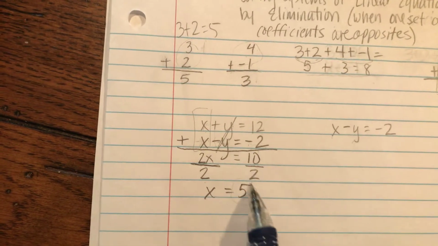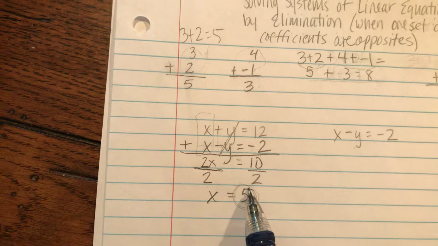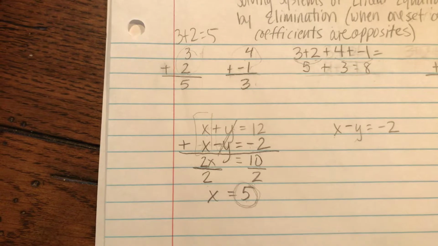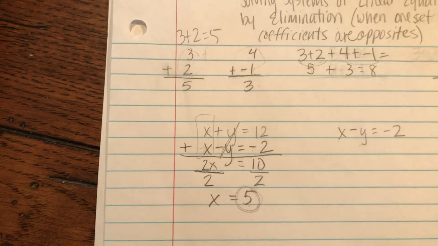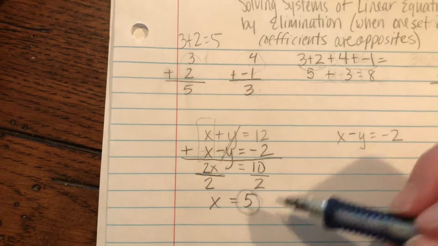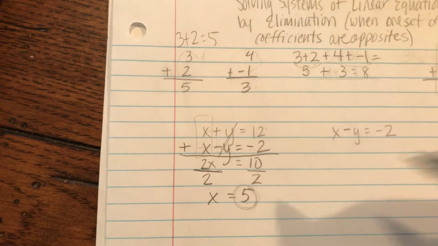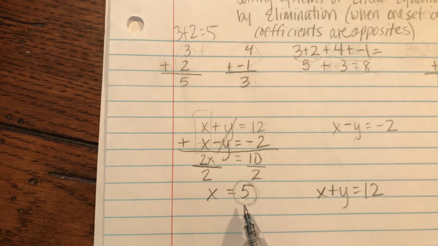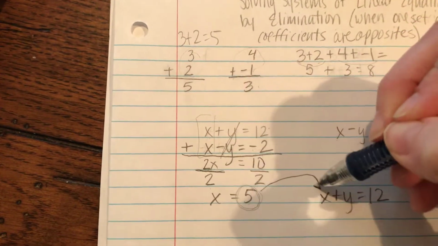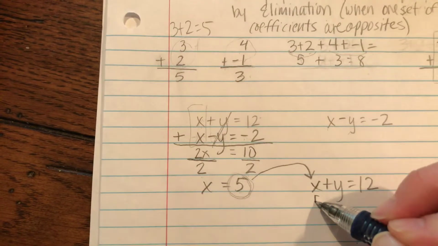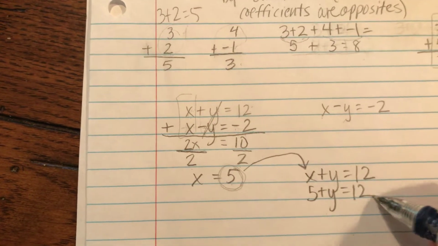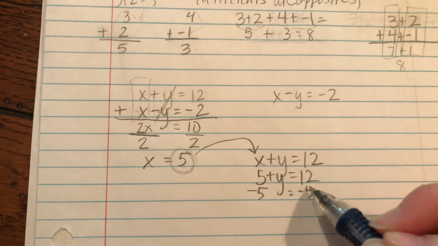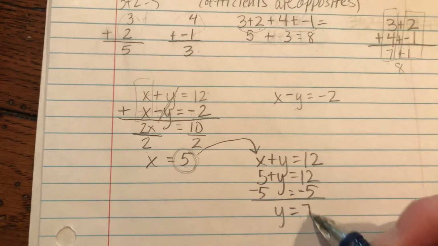So I'm going to take the 5 and put it in place of x in either of these two equations. For this video, I'm going to put it in place of both just to prove that it doesn't matter which one you use, but you would just choose one. So I'll start with the first one here, which was x plus y equals 12. We said that x equals 5, so I'm going to take this 5 and substitute it for the x. 5 plus y equals 12. And you can probably tell just by looking at that, or by using algebra, that y is going to equal 7.